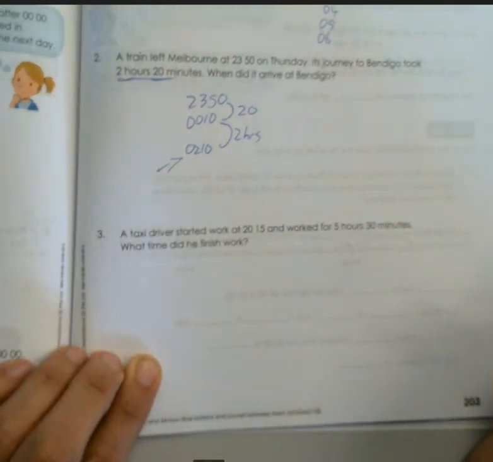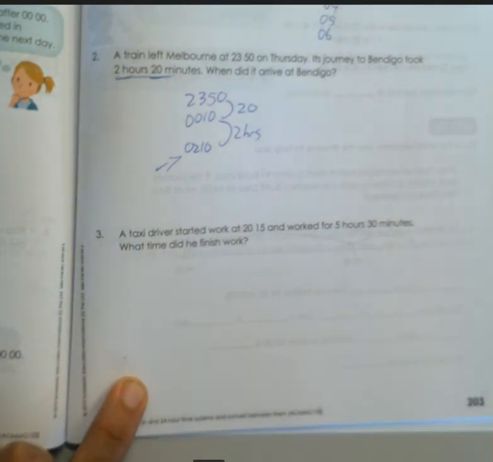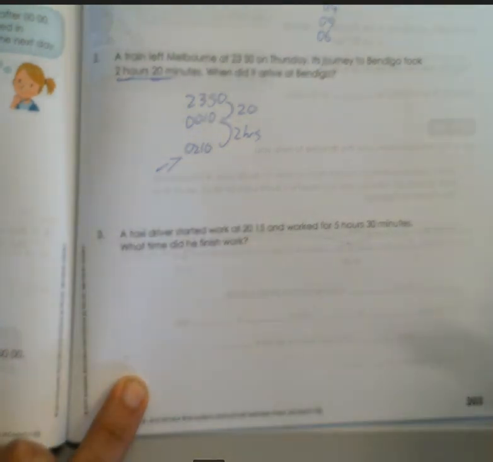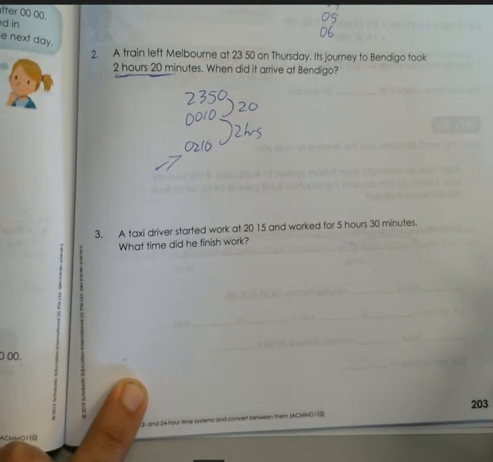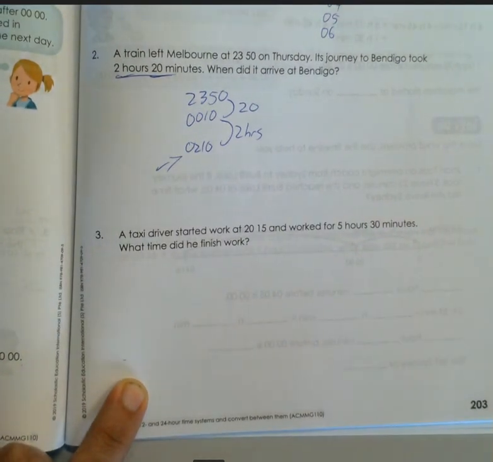Okay, taxi driver started work at 20:15 and worked for 5 hours and 30 minutes. What time did he finish work?